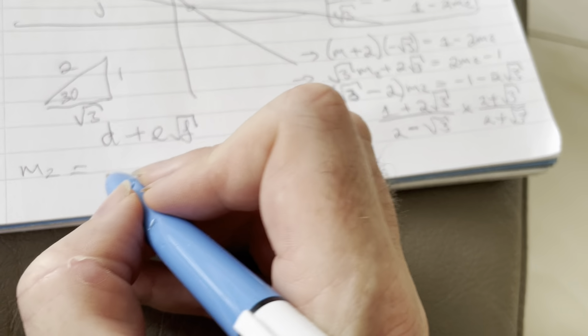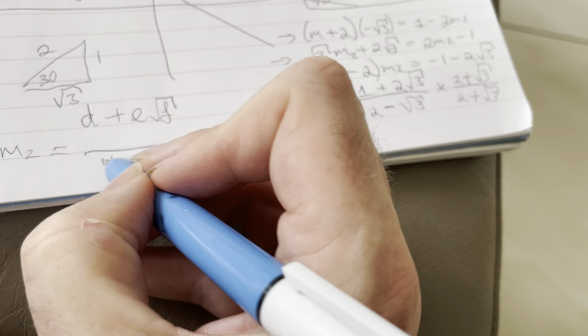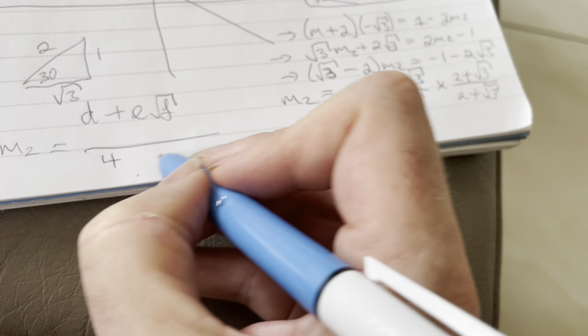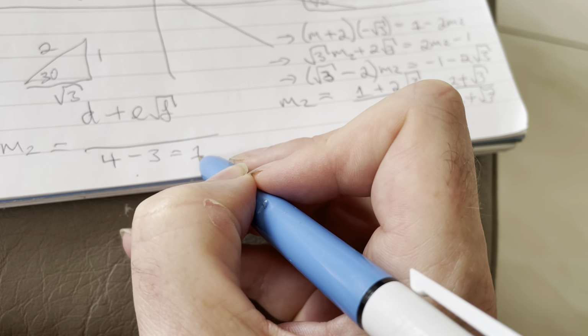So underneath will be the easier fella. That'll be 4 minus 3, which is 1. So that makes it nice and easy.